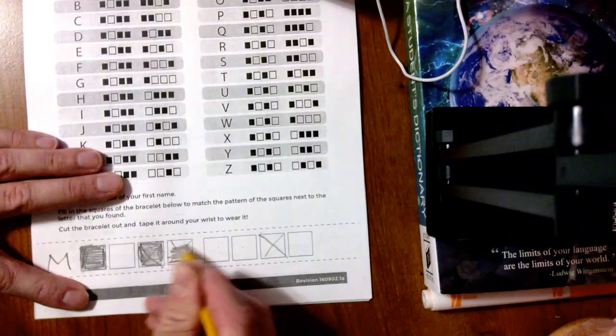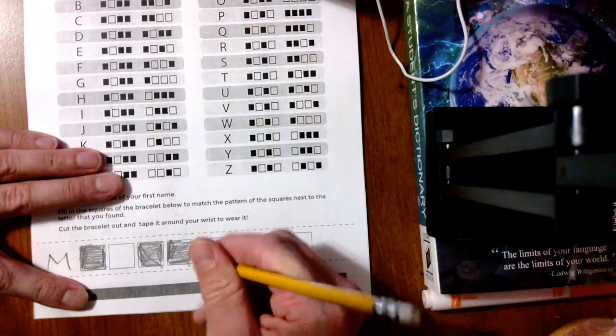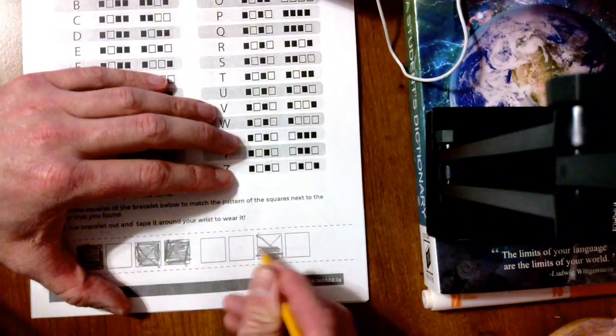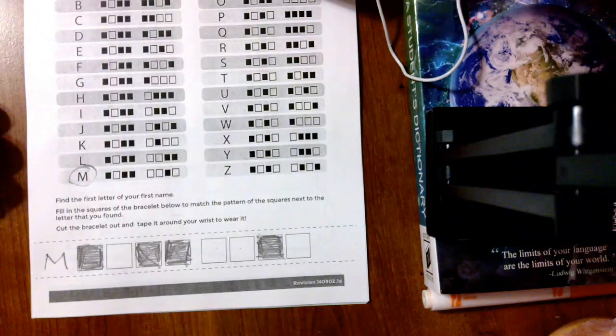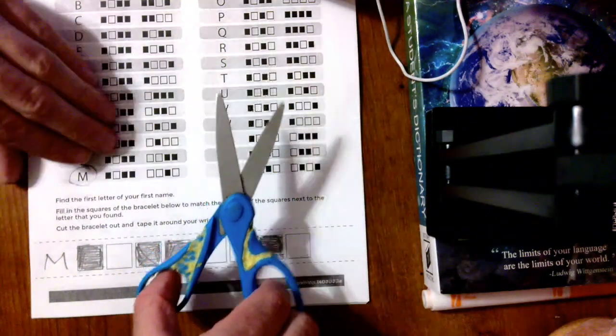So do a nice job shading. Try not to make them messy. Mine's not too messy. I'm going a little bit fast though. So then the fun part is, get some scissors. There we go. And here we go.